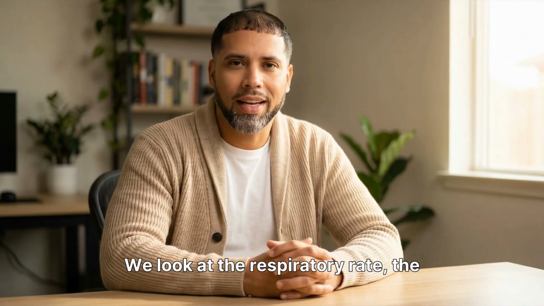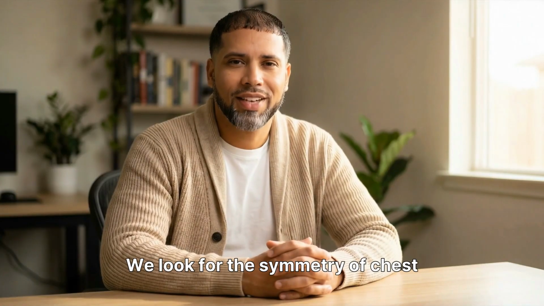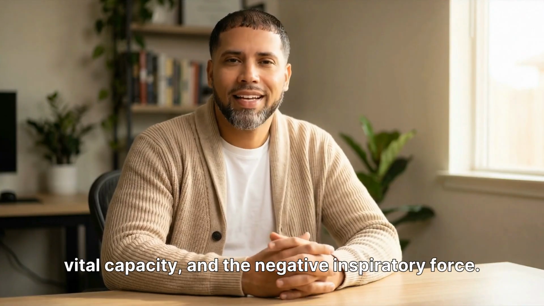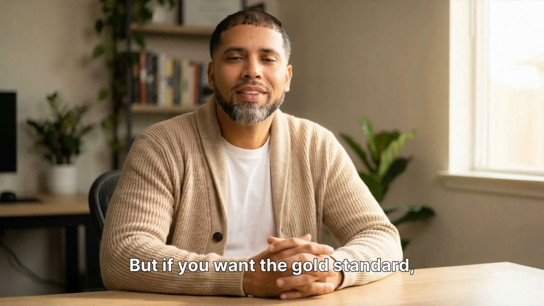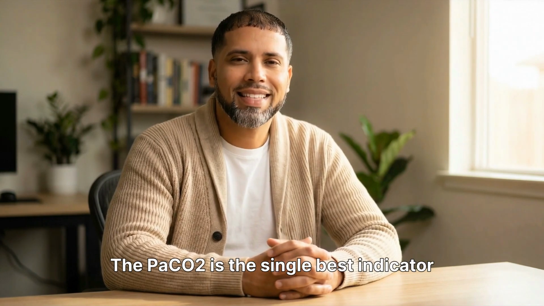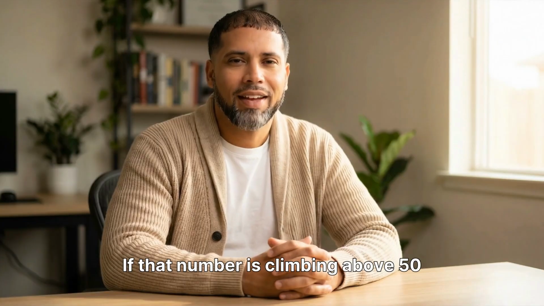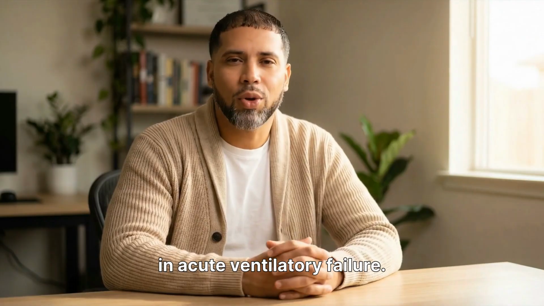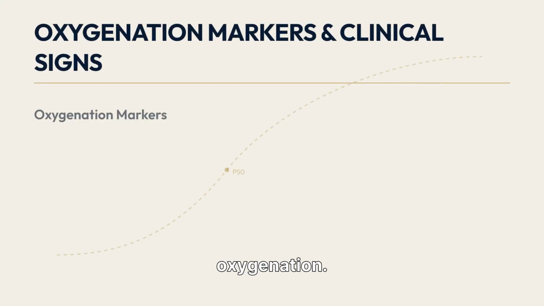We look at the respiratory rate, the depth of each breath, and the overall pattern. We look for the symmetry of chest movement. Are both sides rising together? We measure objective volumes like tidal volume, vital capacity, and the negative inspiratory force. But if you want the gold standard, you look at the PaCO2 from the arterial blood gas. The PaCO2 is the single best indicator of ventilation. If that number is climbing above 50 with a falling pH, your patient is in acute ventilatory failure. Period.